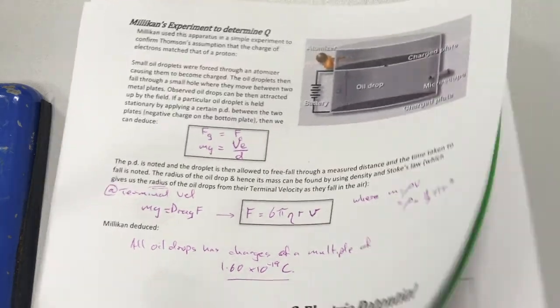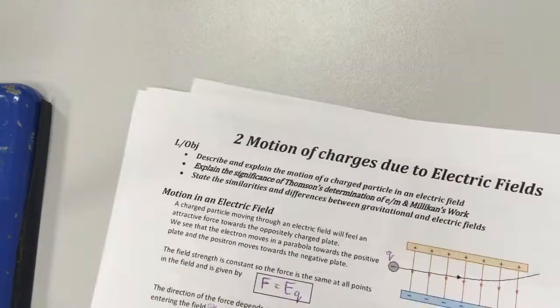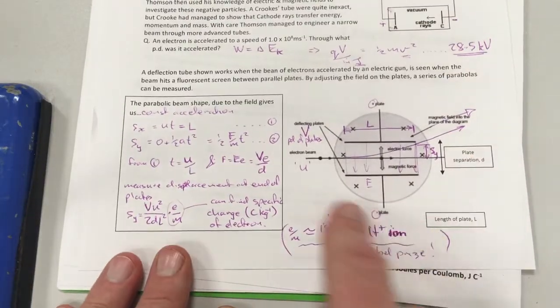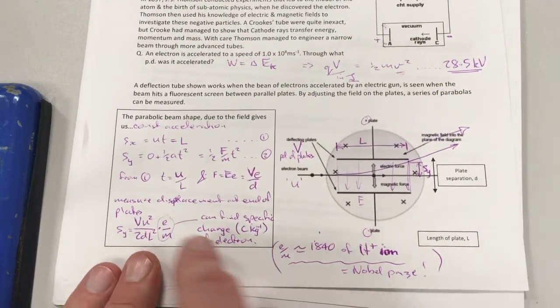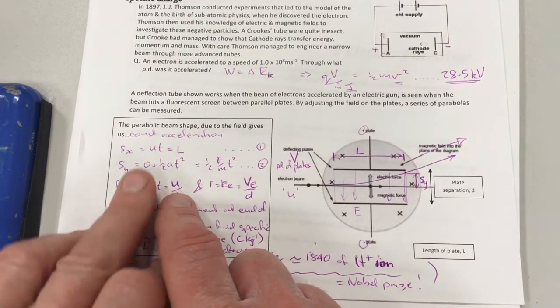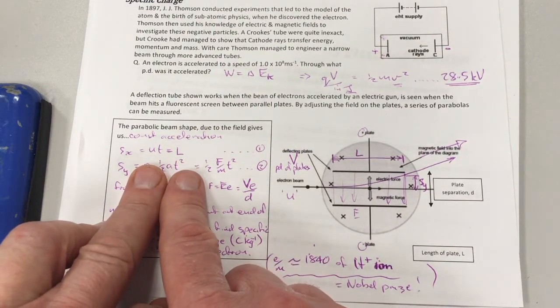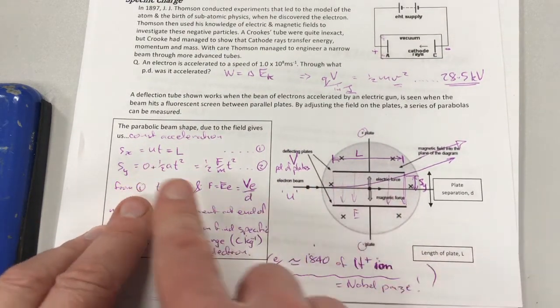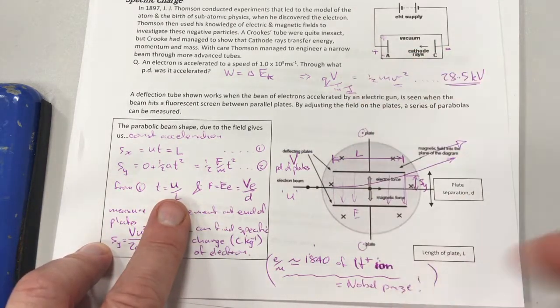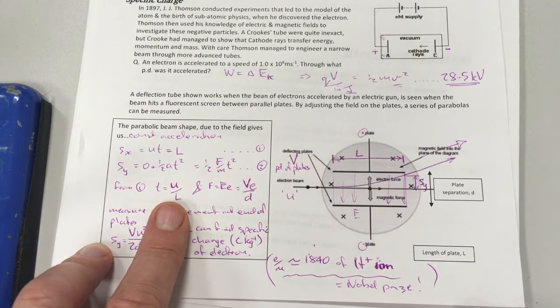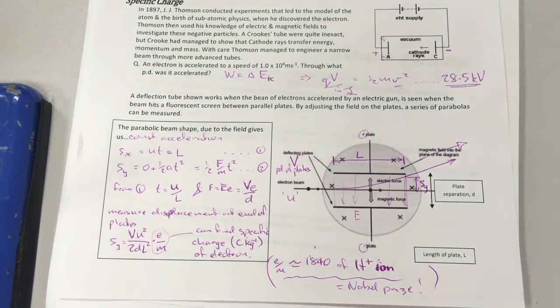And of course, if we're looking at parabolas, the maths of parabolas again looks complicated, but actually it's just s equals ut sideways, and acceleration towards or away from the plates to give you that parabola.